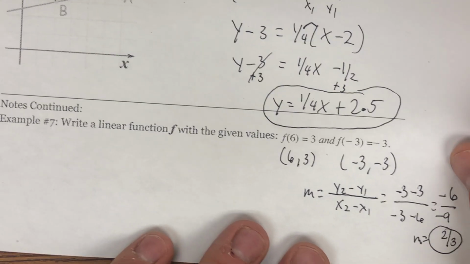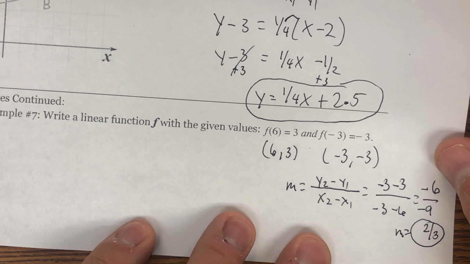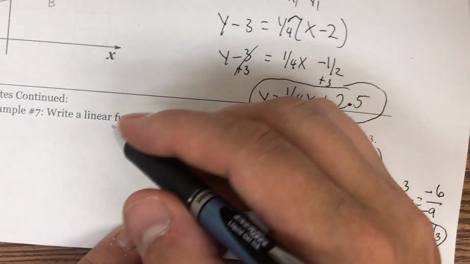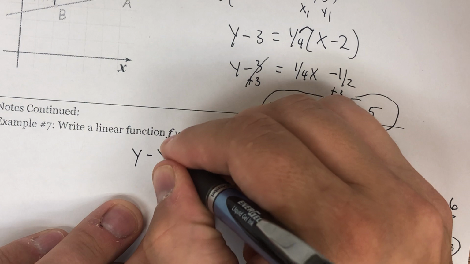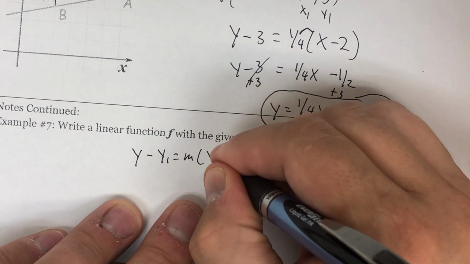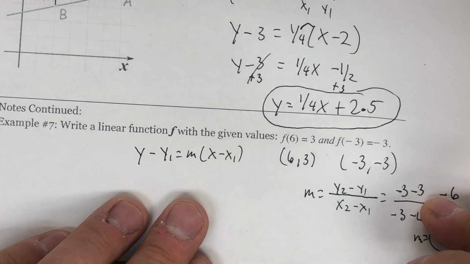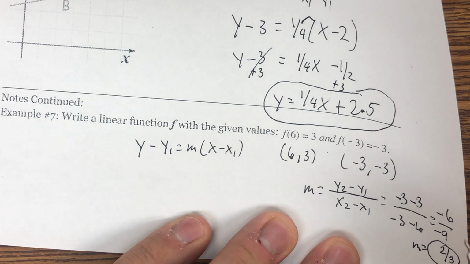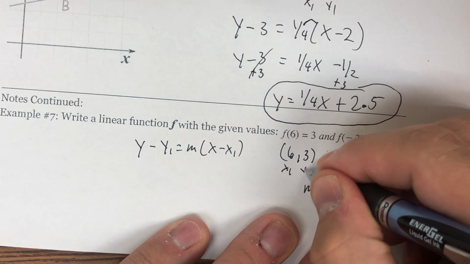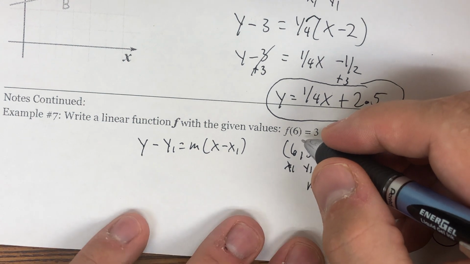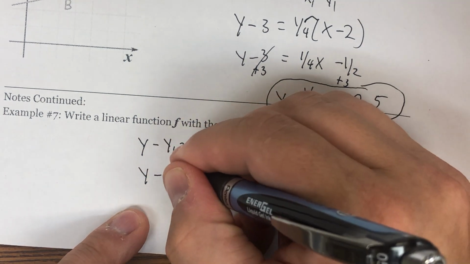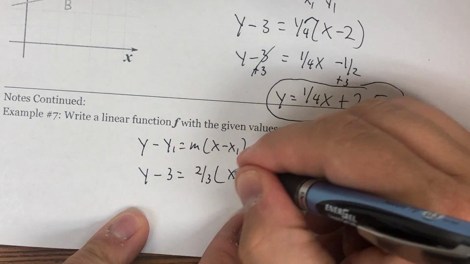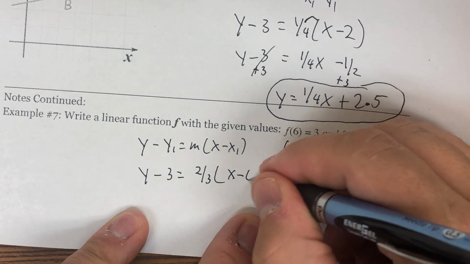Now, it asks us to write this as a function, right? A linear function. So I need to end in function notation. I'm still going to isolate it using point slope form. So I still am going to go y minus y1 equals m times x minus x1. After I isolate the y, I will end with our function notation, okay? So I'm going to use this point for x1, y1. Could have used either one. So when I plug it in, y minus 3 equals m, 2/3, times x minus x1, which is 6.